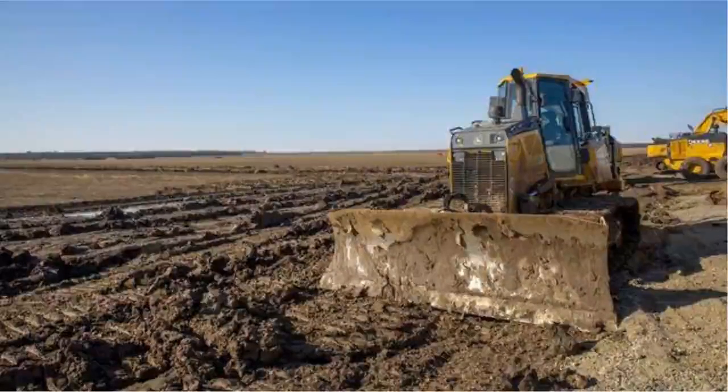Typical conditions across the project during dry site conditions are shown here. Due to the fat clays with low permeability, it was common during the 12-plus months of construction for the site to be in flood conditions.